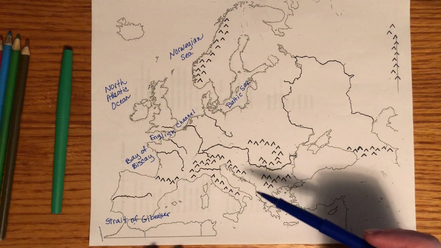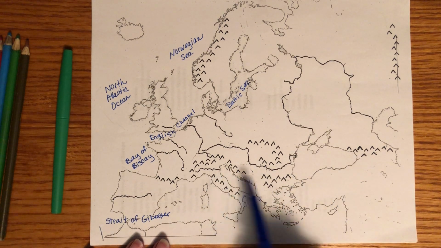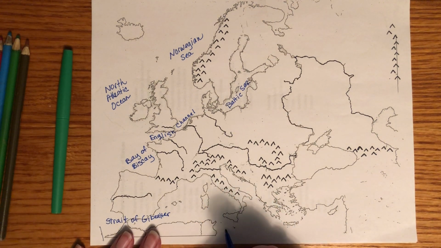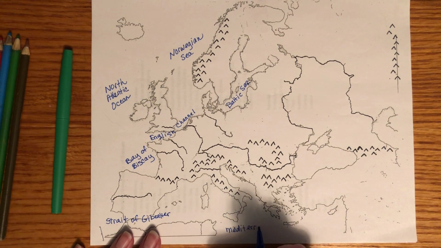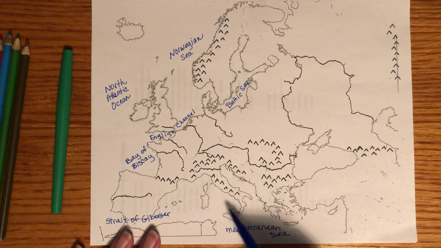Another sea which we all should know about, and it's almost completely surrounded by this land, and it begins with an M. What's it called, folks? That's right, the Mediterranean Sea. And there it is all along here.